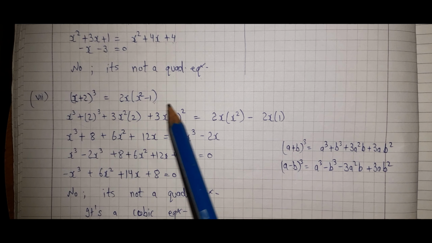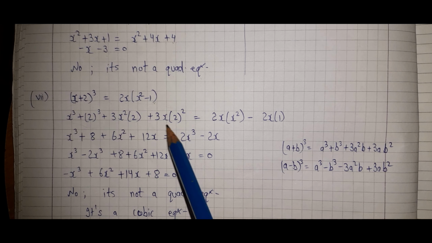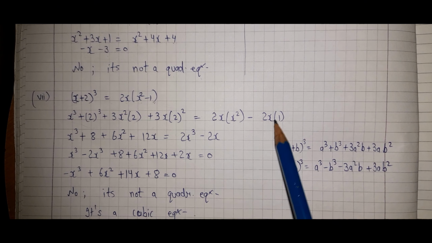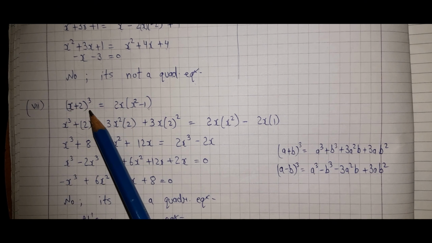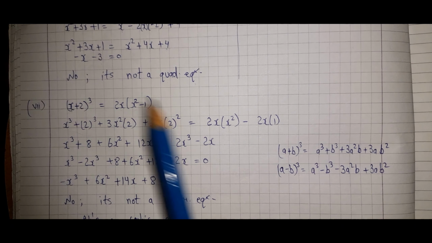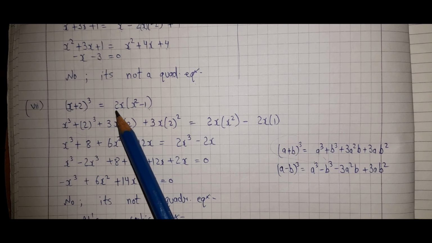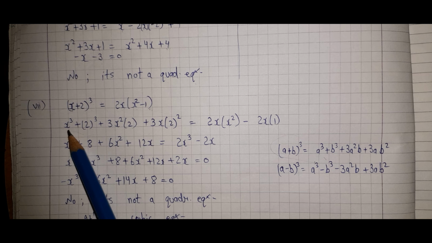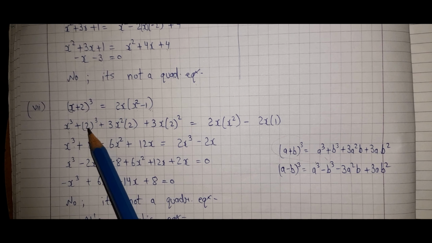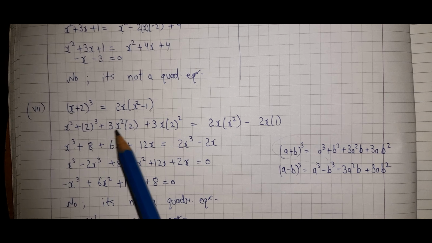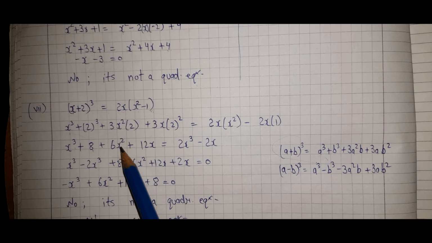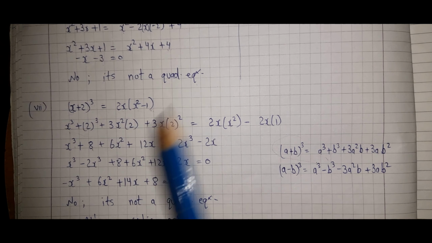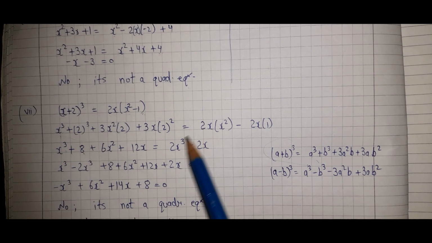In the left hand side, apply the formula of a plus b whole cube and in the right hand side, open the bracket. So we will have this one. In the left hand side, apply the formula of a plus b whole cube and in the right hand side, open the brackets. So after that, we will get x cube as it is. 2 cube equals to 8. 3 into 2, 6. X square as it is. 2 into 2, 4. 4 into 3, 12. X as it is. And 2 as it is.